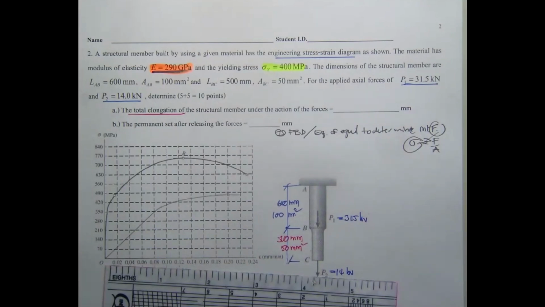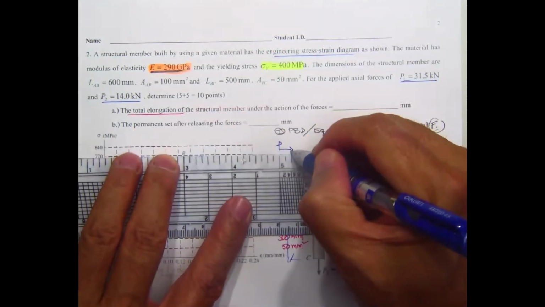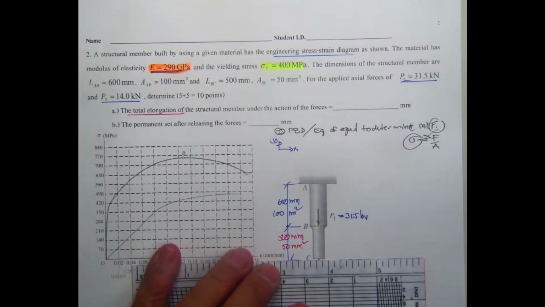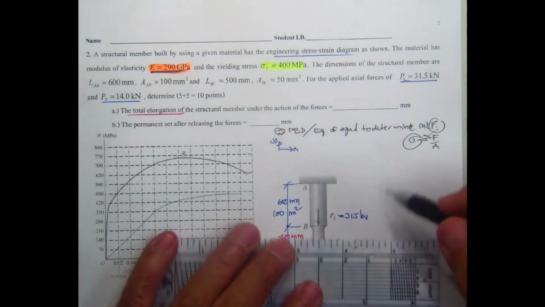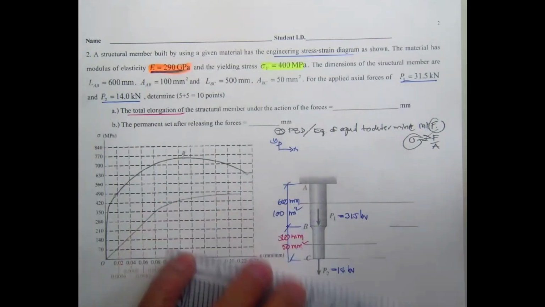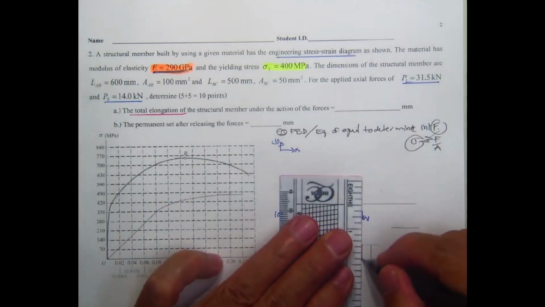Let's put the reference axes x and y, and cut the first section for BC, and another one for AB.